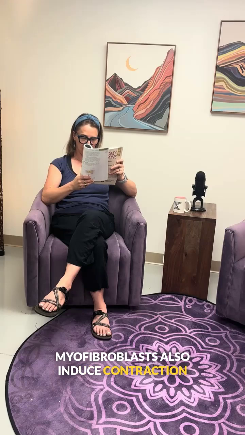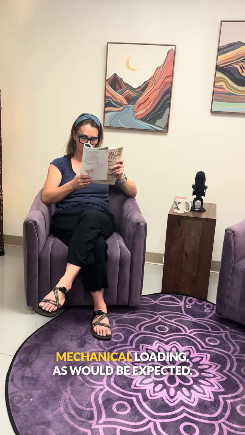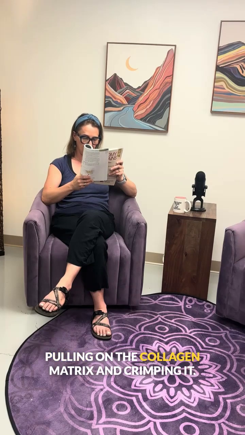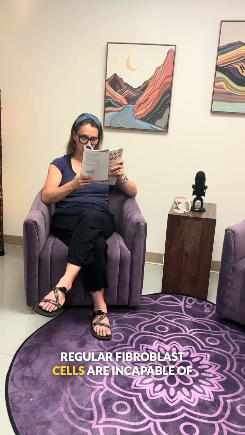Myofibroblasts also induce contraction through the matrix in response to mechanical loading, as would be expected. With the slow response of these cells, it takes 15 to 30 minutes or more before the fascia in question gets more tense and stiff. This stiffness is a result of the myofibroblasts pulling on the collagen matrix and crimping it. Regular fibroblast cells are incapable of mounting the degree of tension or forming the kinds of intracellular and extracellular bonds necessary to pull significantly on the ECM.